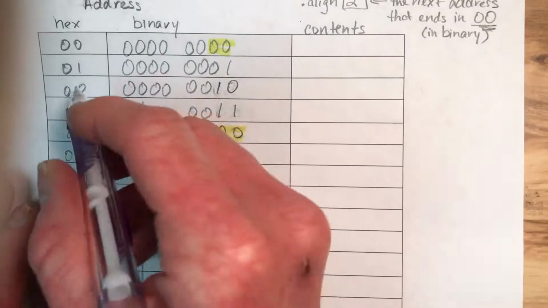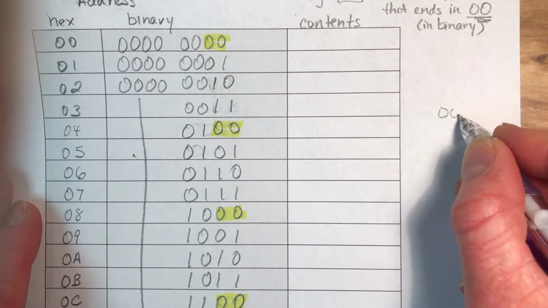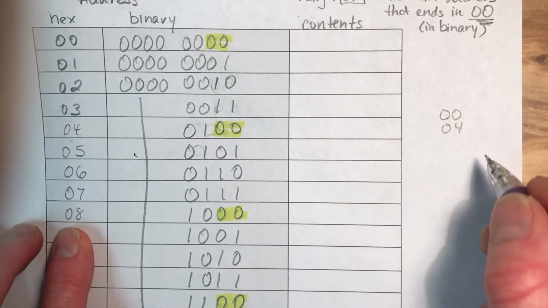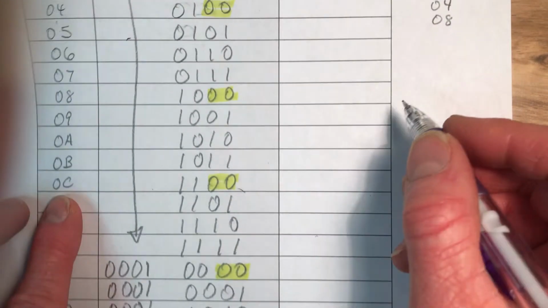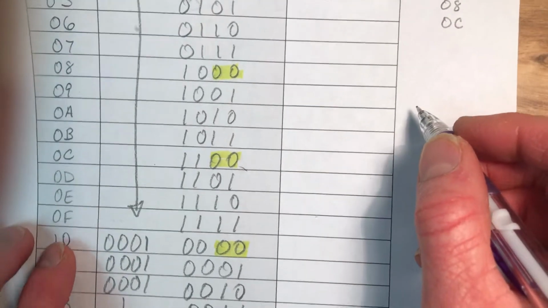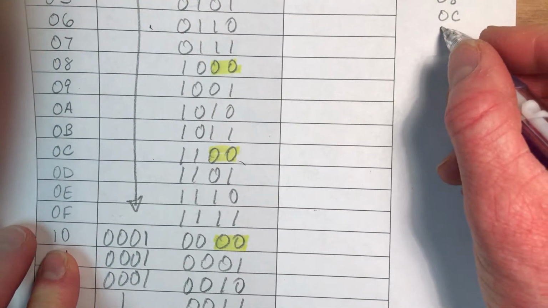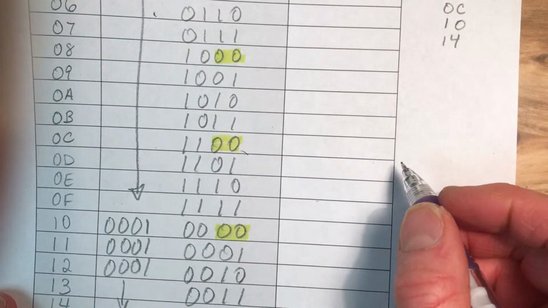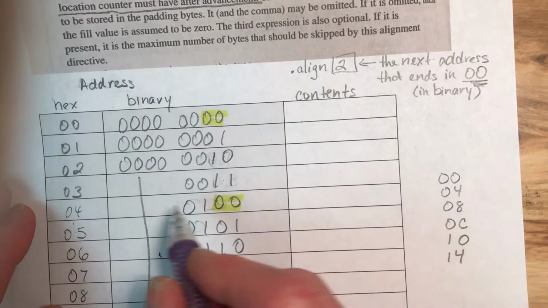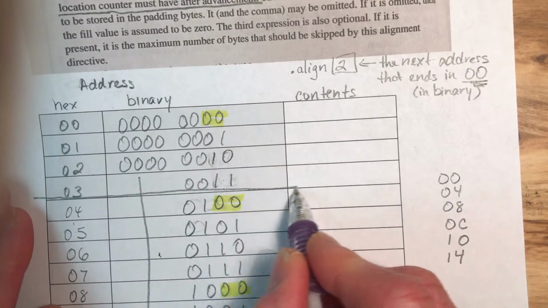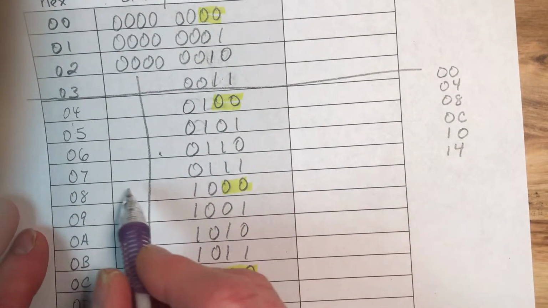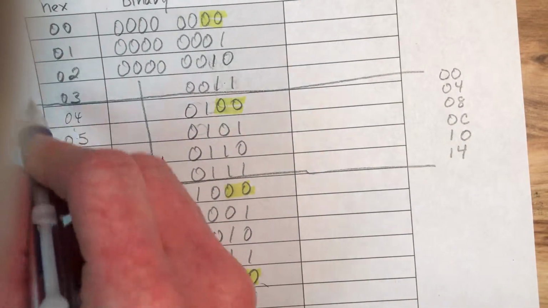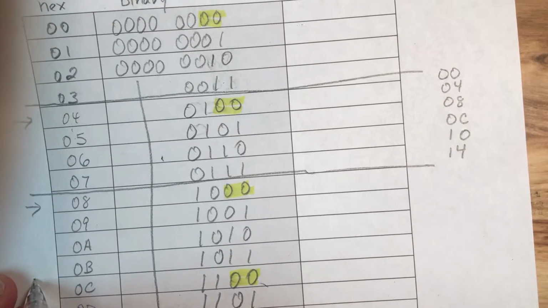Let's just list them out in hex. We got 00, 04, 08, 0C, 10, 14. So they are happening every 4 bytes of memory. We get a new starting address.